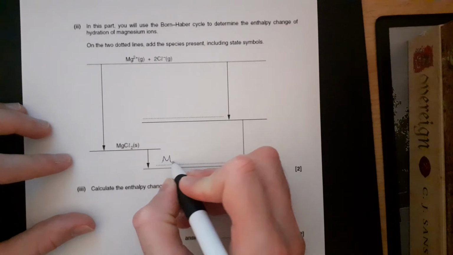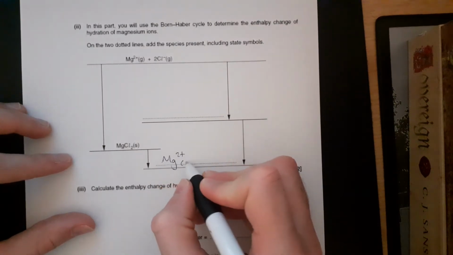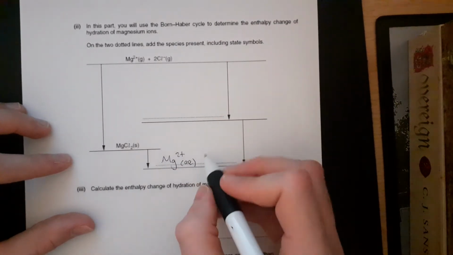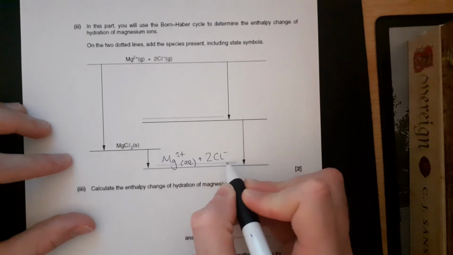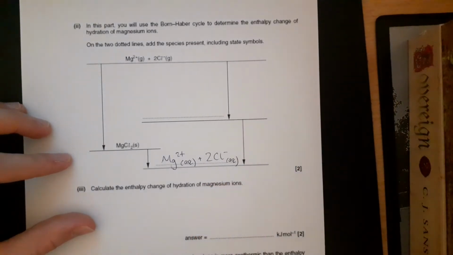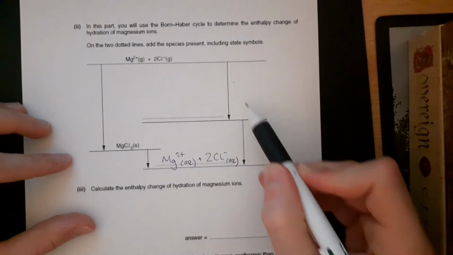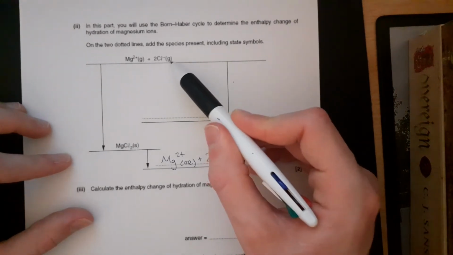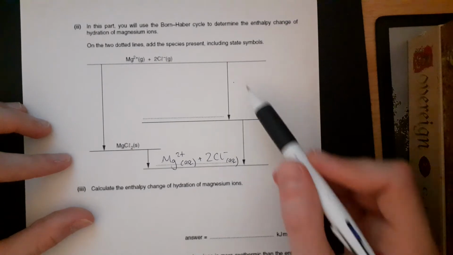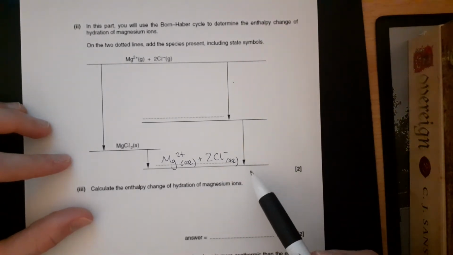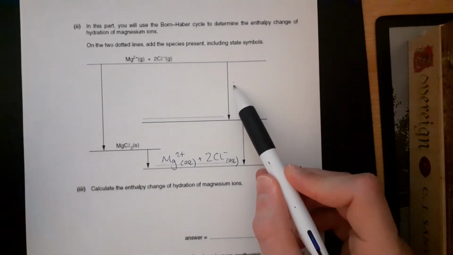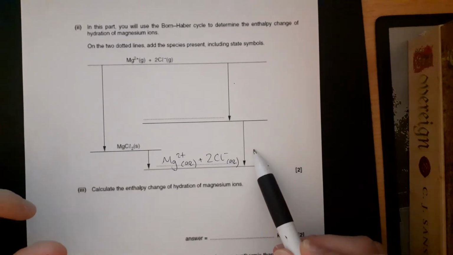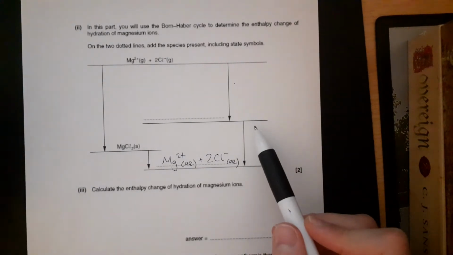So here we're going to have magnesium ions, aqueous, and 2 aqueous chloride ions. And then these 2 processes here represent the enthalpy changes of hydration, which is going from gaseous ions to aqueous ions. And so we're just doing them one at a time. So this is enthalpy of hydration of magnesium and then of chloride. Or it could be the other way around. There's no way of knowing.